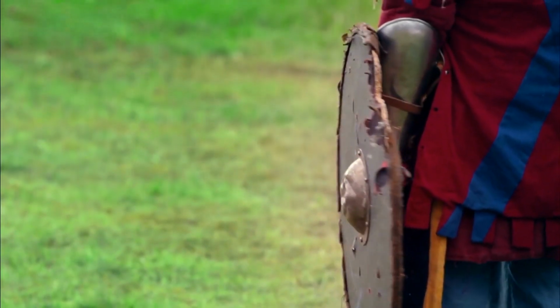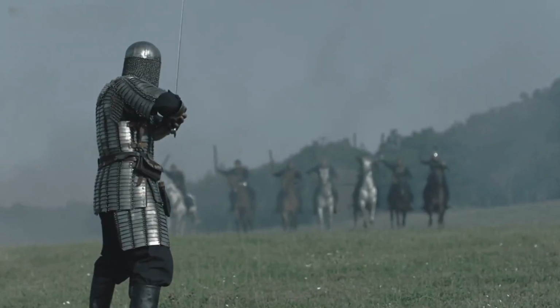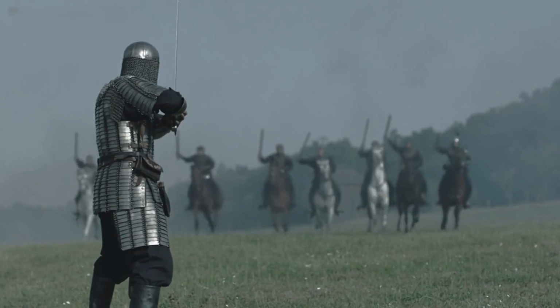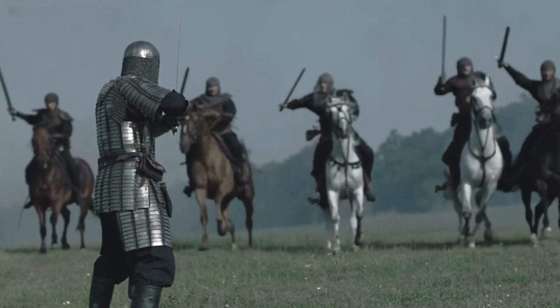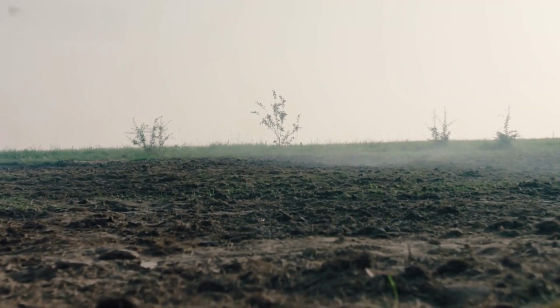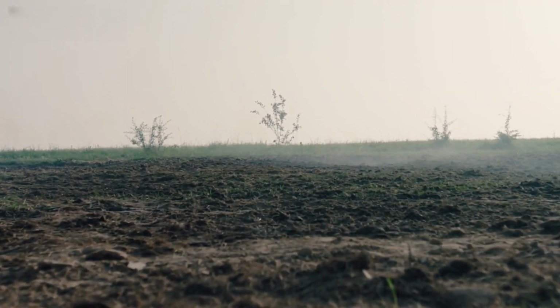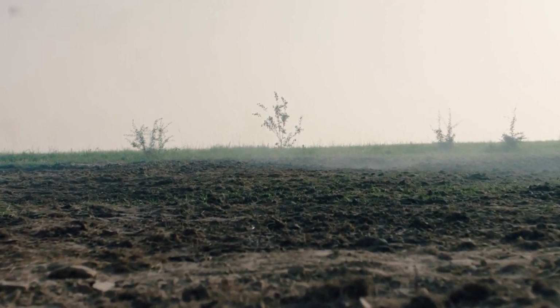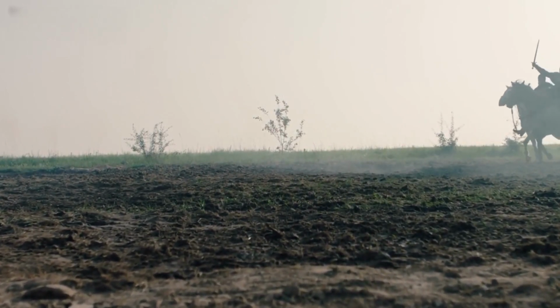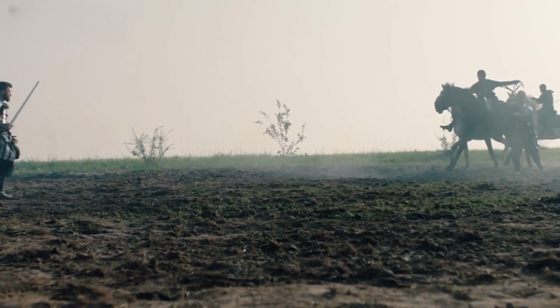But how did we get here? And how did an outnumbered Scottish army, led by Robert the Bruce, crush the mighty English forces of King Edward II? Stay with us as we break down one of the most decisive battles in medieval warfare, unraveling the tactics, the betrayals, and the heroism that shaped Scottish history forever.